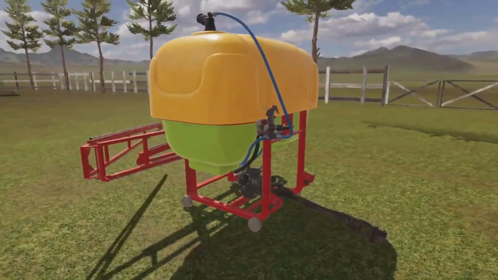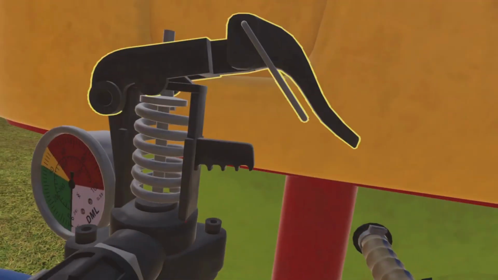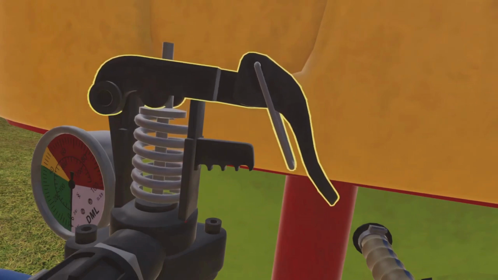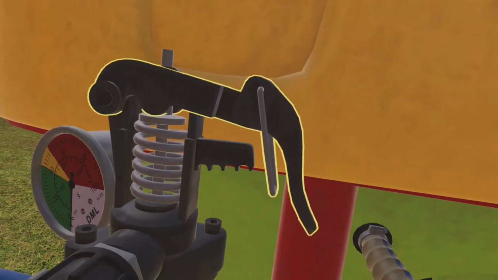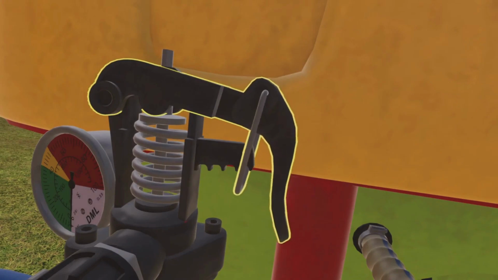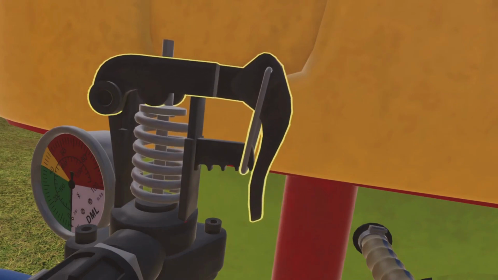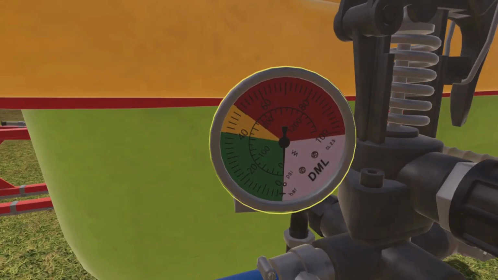Pressure regulator. Controls and maintains the pressure of the liquid coming from the pump. This ensures uniform spraying and that the liquid reaches the nozzles at the appropriate pressure. Manometer. A pressure gauge that shows the pressure of the liquid from the pump. The operator can monitor this gauge to adjust the pressure as needed during spraying.